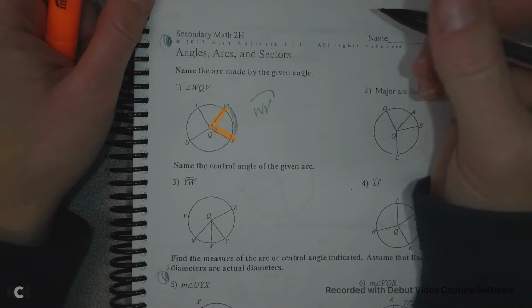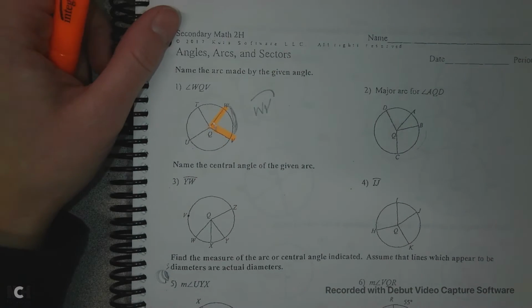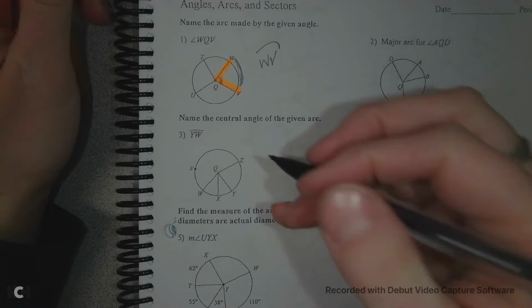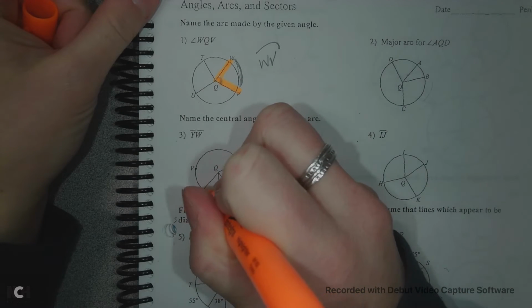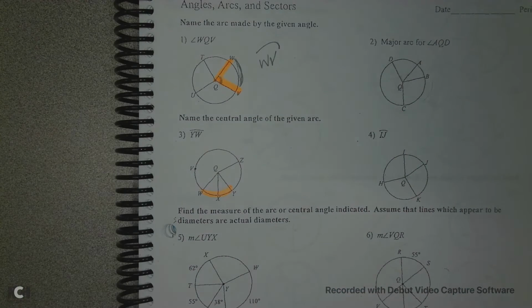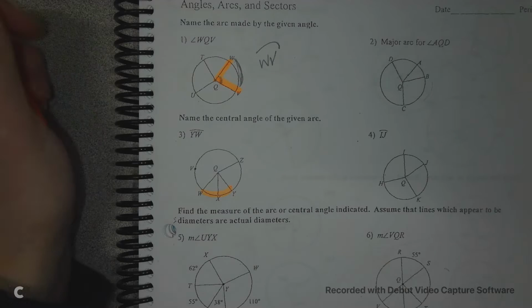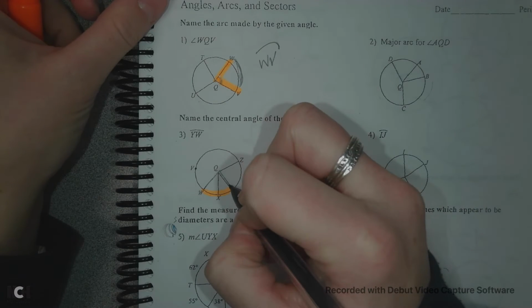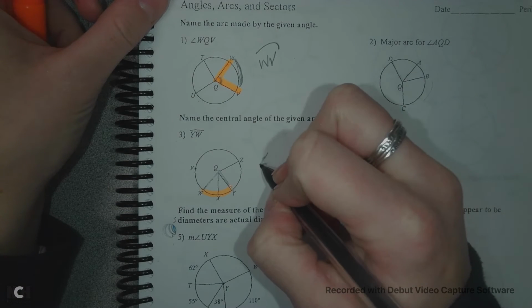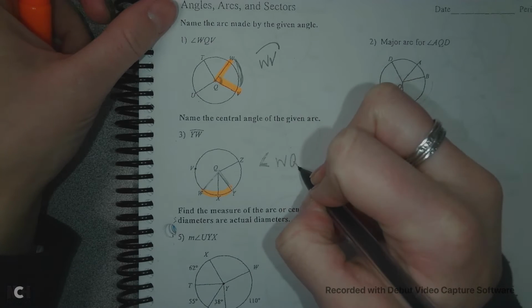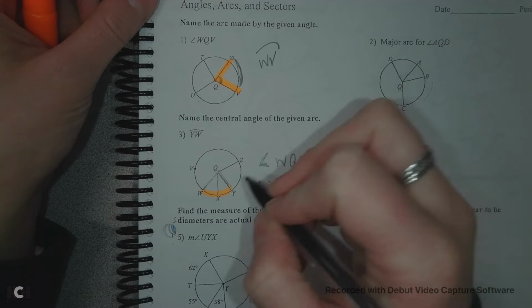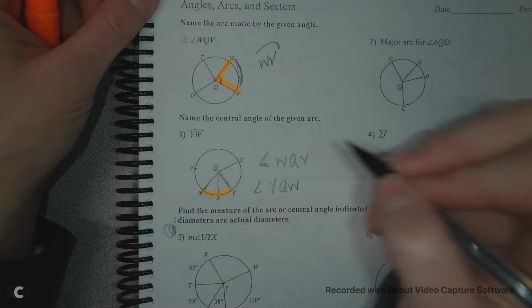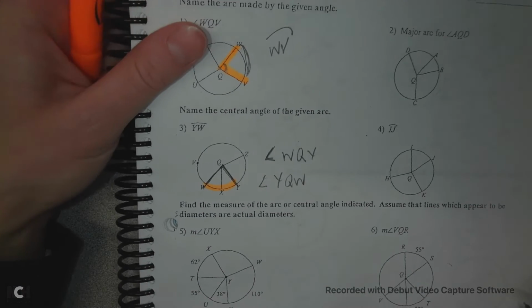It changes when you move the center to the side of the circle, and we'll talk about that in a second. Okay, now we're going to be talking about arc YW. So that's this arc right here. And the central angle for that arc is this guy inside. So that would be angle WQY. Or you could say angle YQW, but Q needs to be in the center because that is where the center of the angle is.